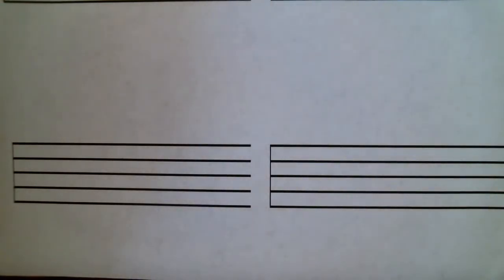Okay, in 3.1, we introduced the idea of a natural minor scale, also called an Aeolian mode. Throughout this class, when we talk about the minor scale, we'll be referring to this natural minor scale, because there are a few different versions of the minor scale that exist. For this scale, again, it's called the natural minor scale, or it can be called the Aeolian mode.